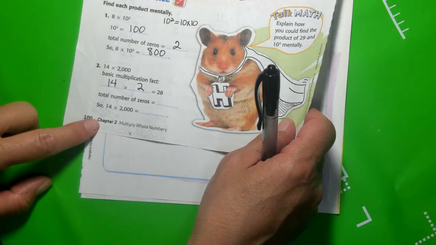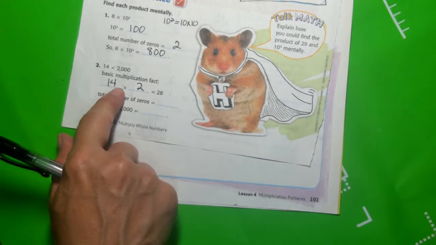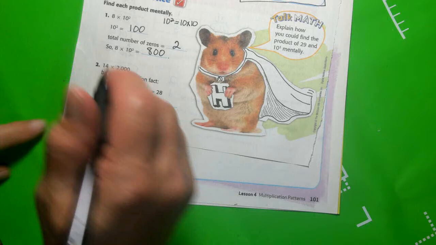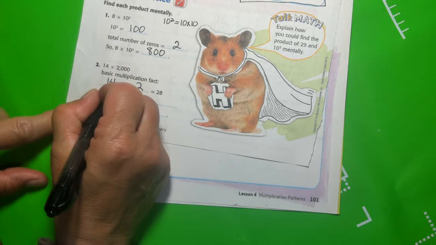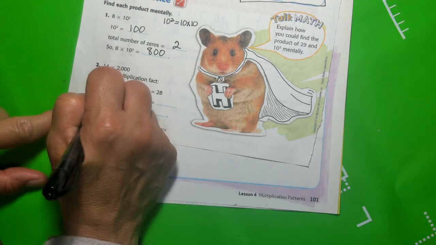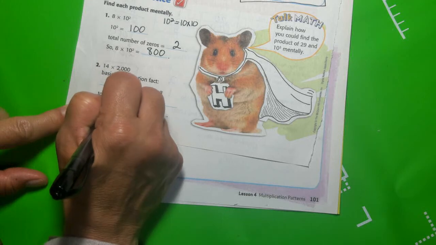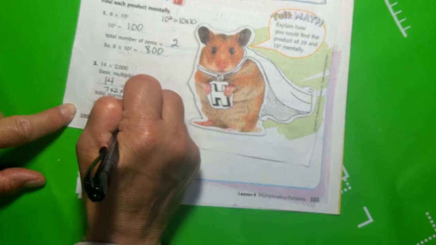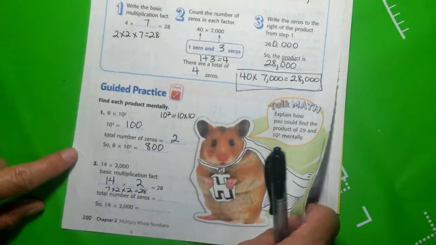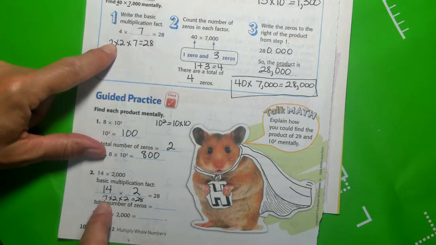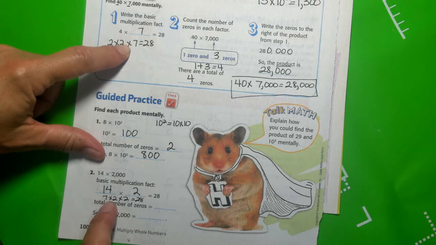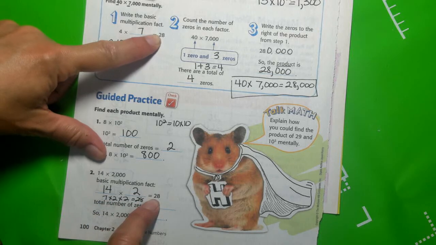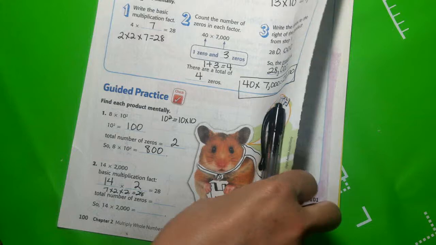So hopefully you can see this too, that 14 times 2 is the same as, 14 is 7 times 2, so this would be 7 times 2 times 2. And hopefully you see that is equal to 28. Hopefully you can see that these are the same, right? Because of the commutative property, I can move my 7 to the end. 2 times 2 times 7 is the same as 7 times 2 times 2. Both are 28, right?